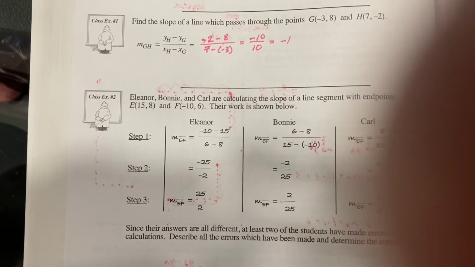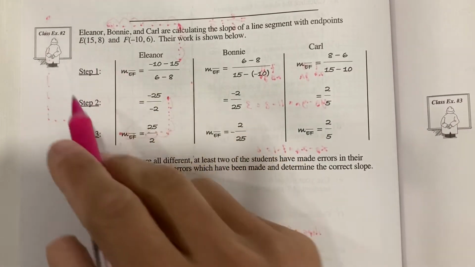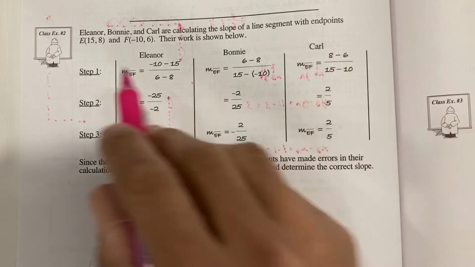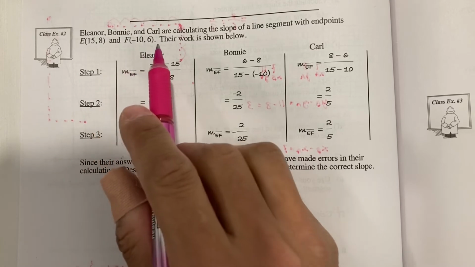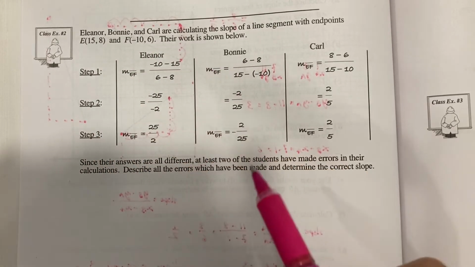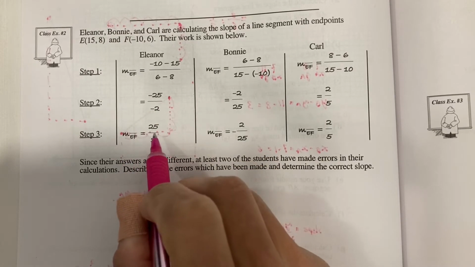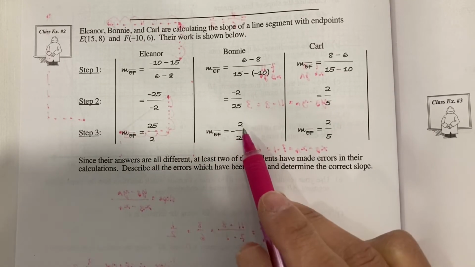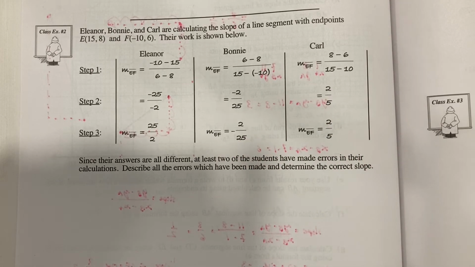We have example 2. And in example number 2, we have 3 individuals: Eleanor, Bonnie, and Carl, and they're calculating the slope of a line segment with the following endpoints, E and F. E is at 15 and 8, F is at -10 and 6, and their work is shown below. Their answers are all different. Eleanor gets an answer for her slope of 25/2. Bonnie gets 2 divided by -25, and then Carl gets 2/5 as his answer. So the question is, who is right and what mistakes did they make?